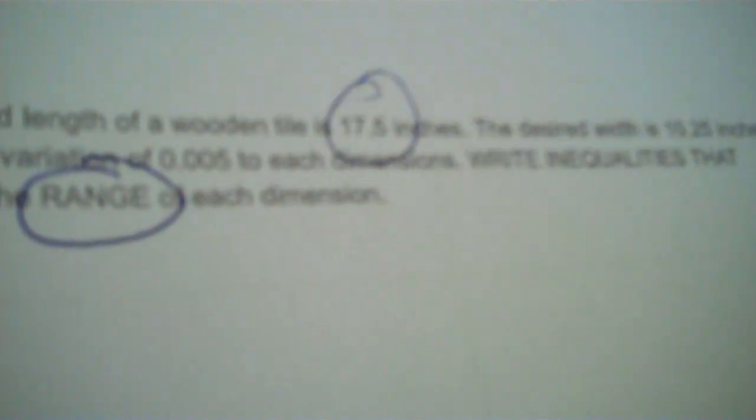So a range, I make a number line, and each number line's got 3 points on it. Now in the middle is what the length and width are supposed to be. So the length is 17.5. The width is 10.25, but we can go above it and below it by a certain amount. We have to find the maximum and the minimum.